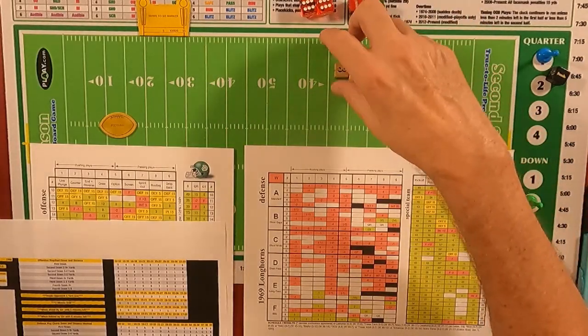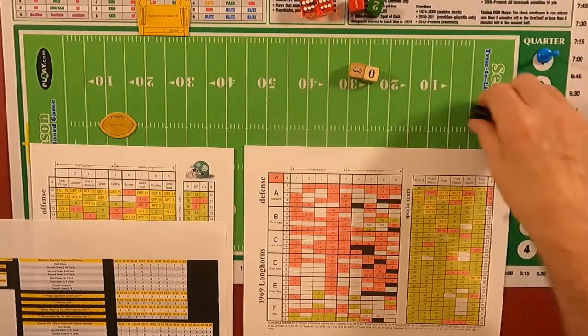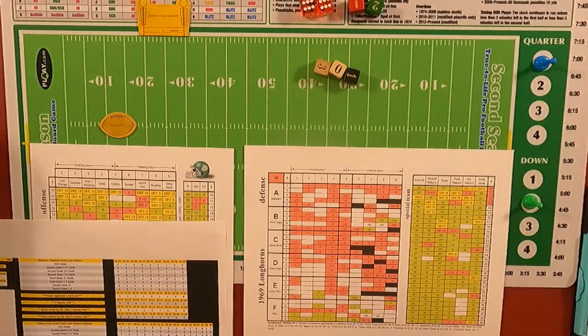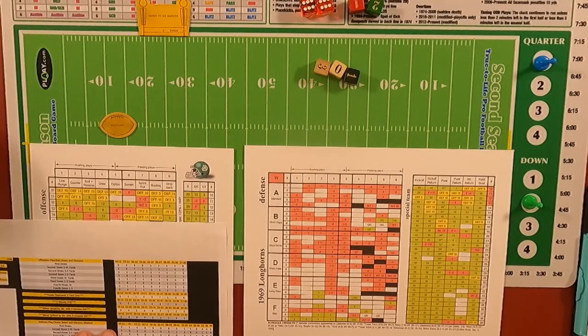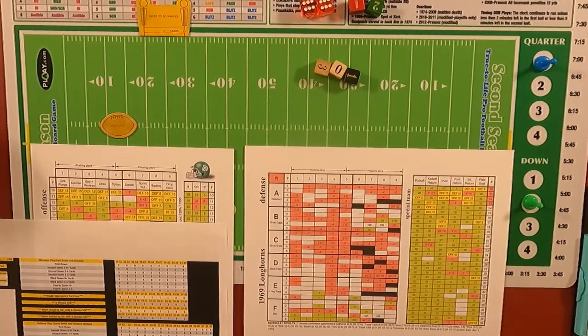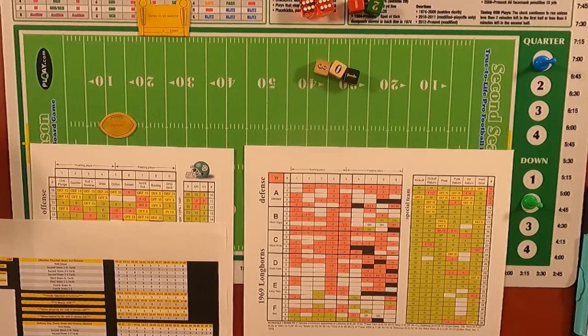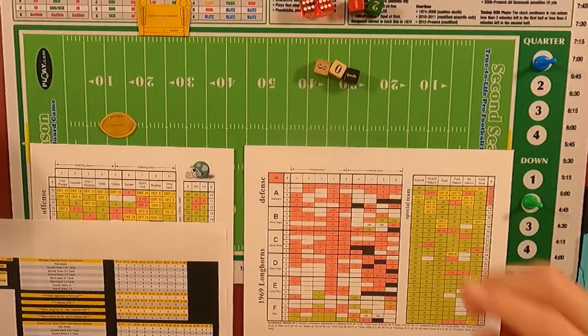Okay. How about that? Second down. Okay, that's the penalty rolls. Mark it up here. That's the first one. They can only have 3 more happen to them. All right. It's still second down.